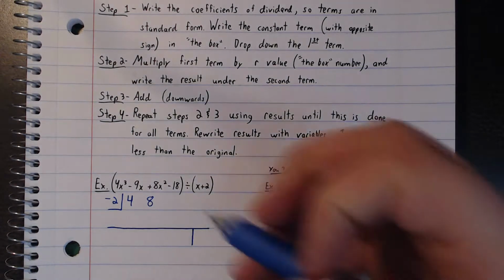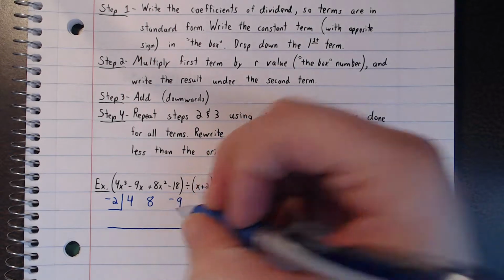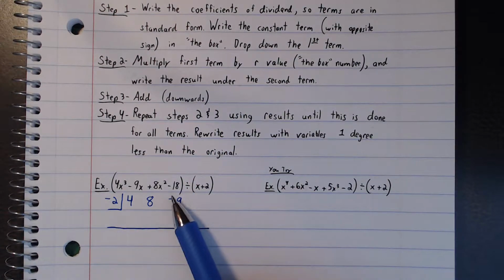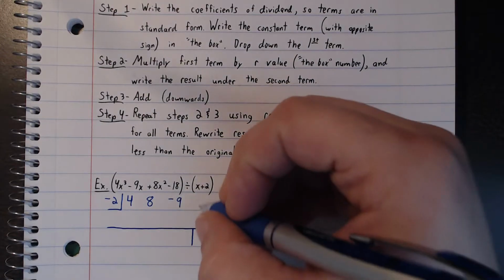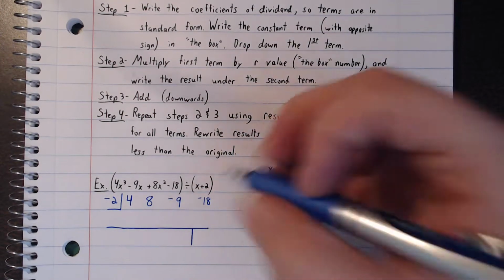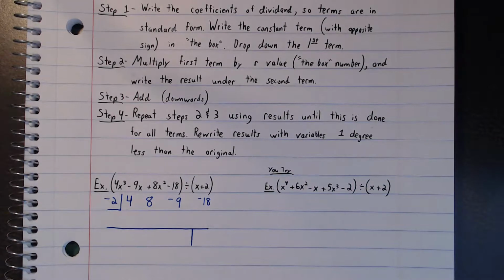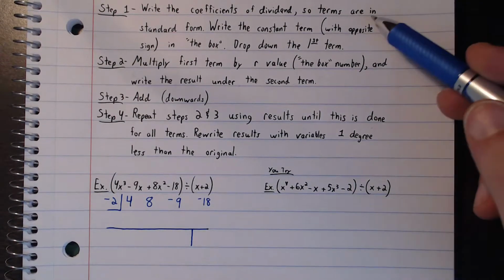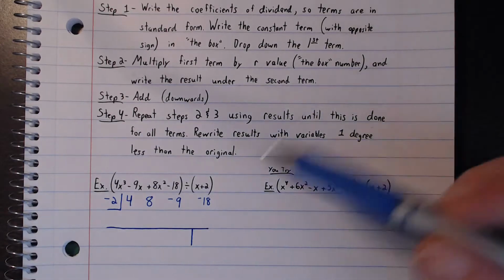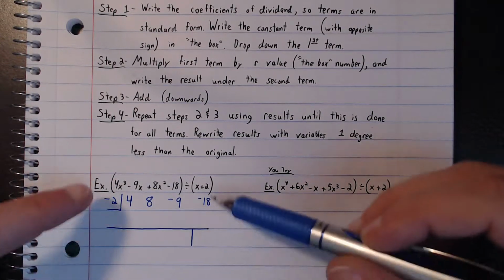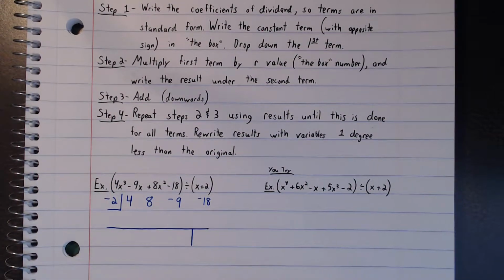Right here we have negative 9. And last, I have no x on that negative 18. That's going to go right here. I'm also writing it right above my remainder box. Okay? So that was all step 1, right? We just took all this information and we set it up into the synthetic division setup.